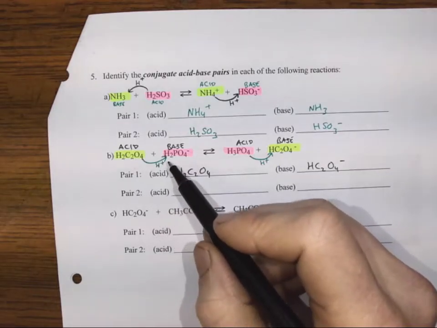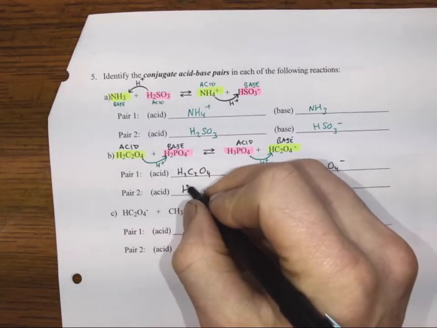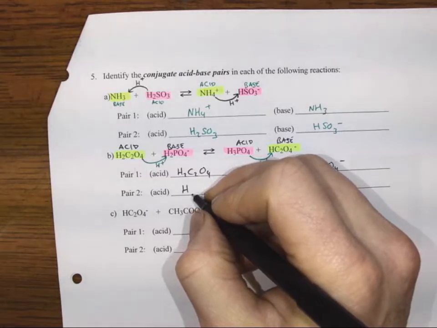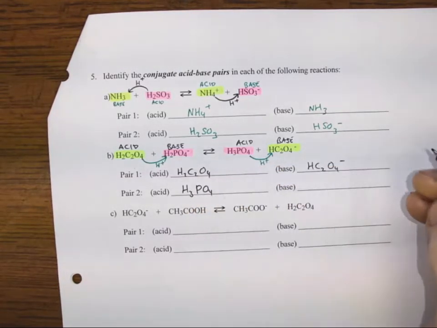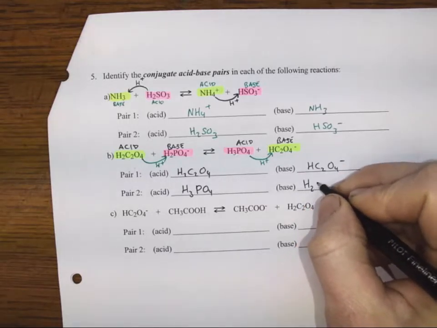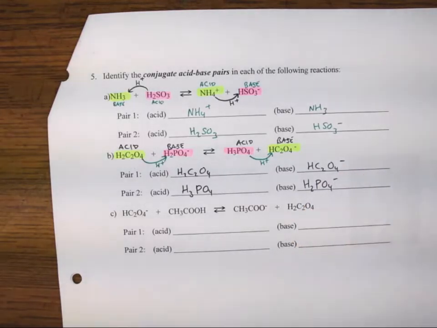And pair 2, our acid looks like our phosphate, phosphic acid, phosphic or phosphoric, H2PO4 minus. Wait, hang on. Is that charge right? Yeah, that charge is right. Okay, cool.